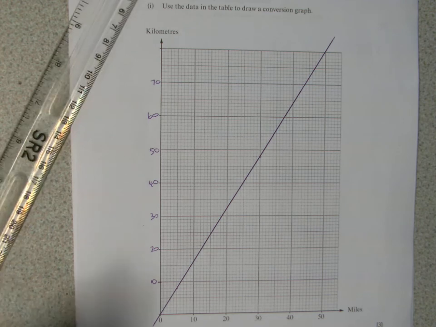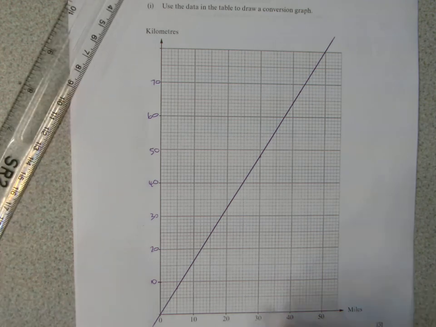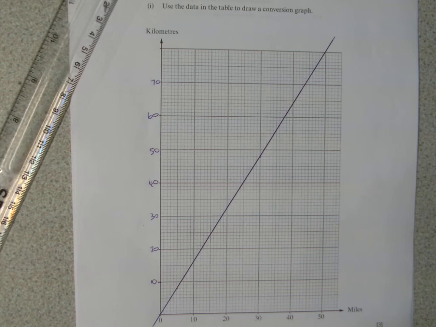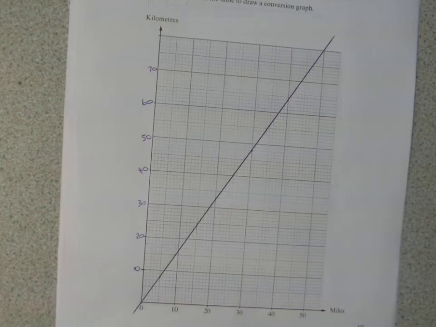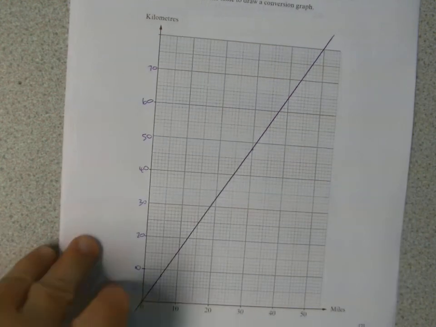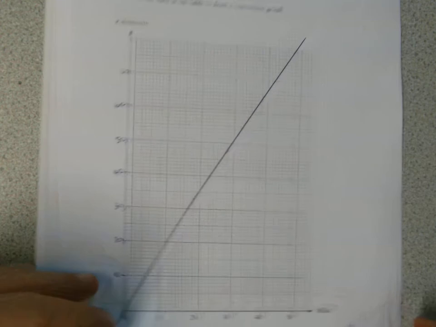The other thing as well, lots of you are using a pen to draw this. You should be using a pencil in case you make mistakes. I'm using a pen so that it's clear on the video. We use a pencil in the exam. So there you go, I've drawn my conversion graph, and we're going to use that now with part B.